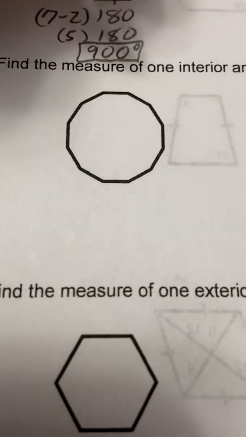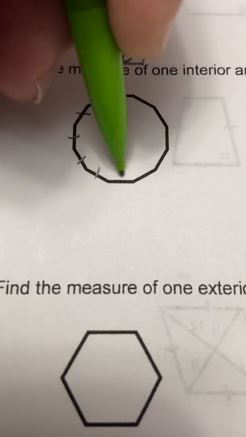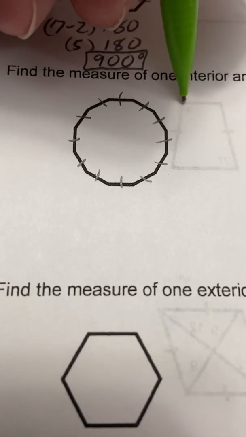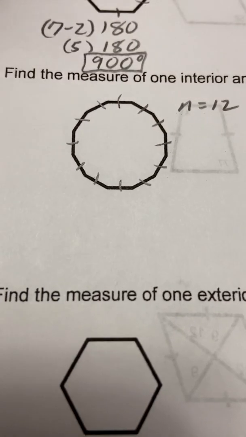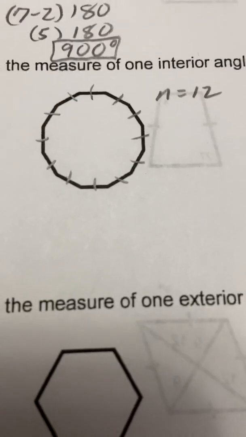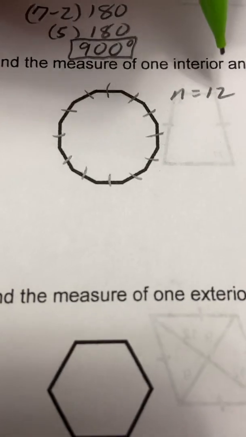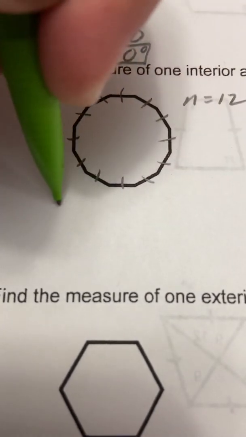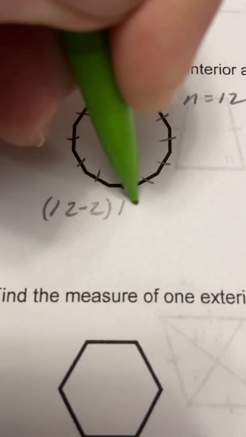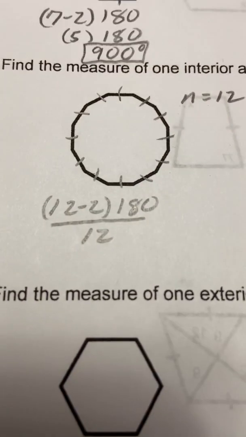So, coming here, start by counting our number of sides. 1, 2, 3, 4, 5, 6, 7, 8, 9, 10, 11, 12. So n equals 12. And so if n equals 12, then we're going to do 12 minus 2 times 180 over 12.